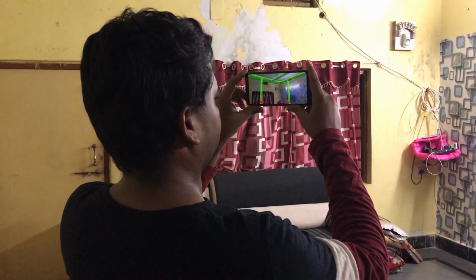So it takes just a couple of seconds to import any BIM file and bring it into a mobile device, and it's ready to go. It's as simple as that.